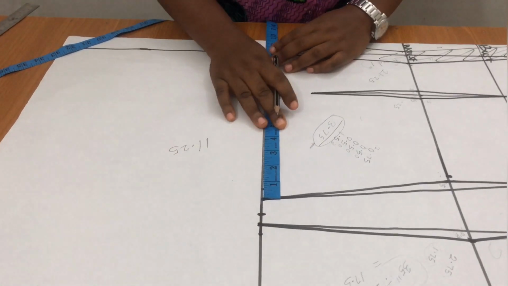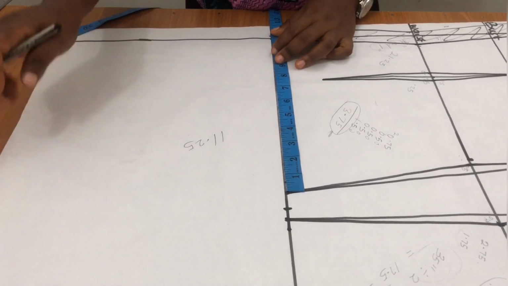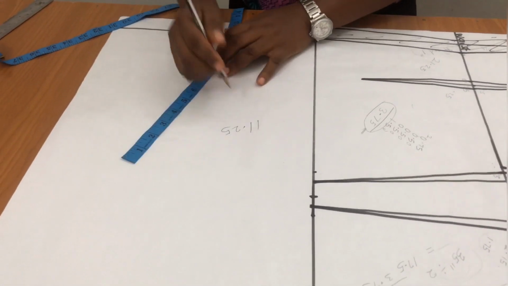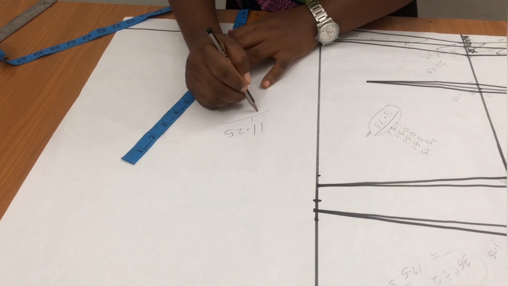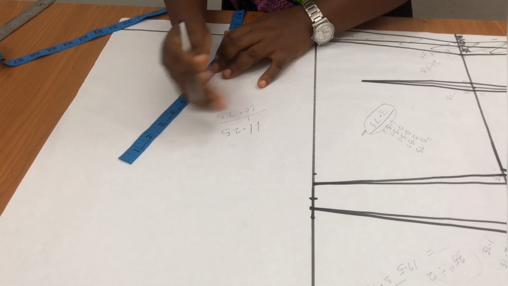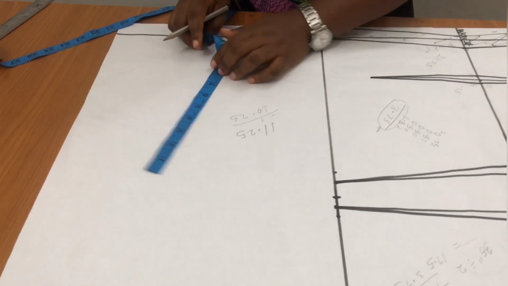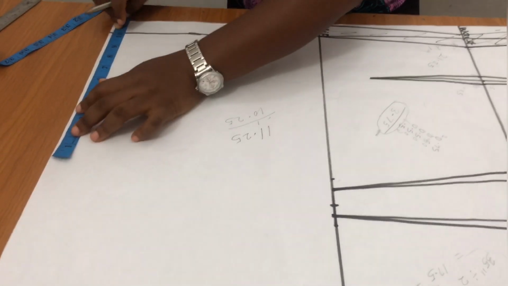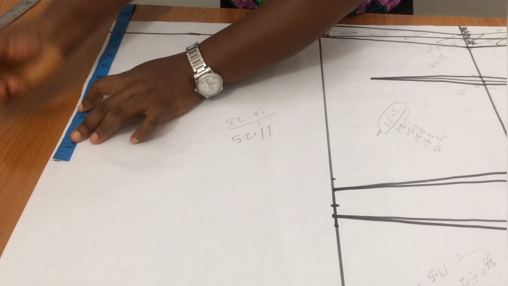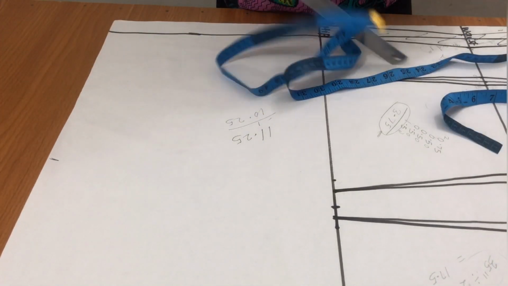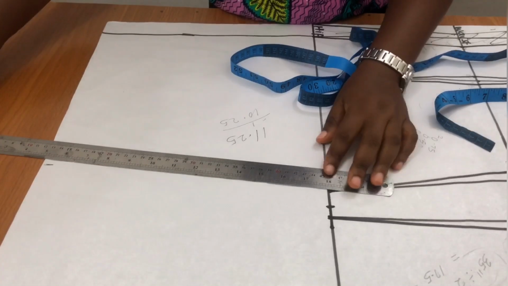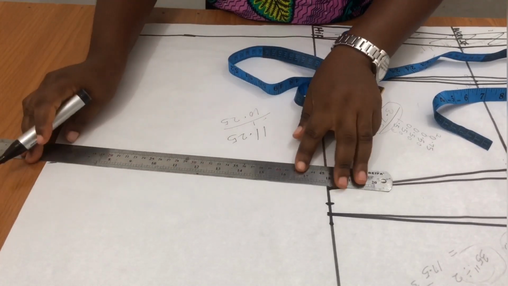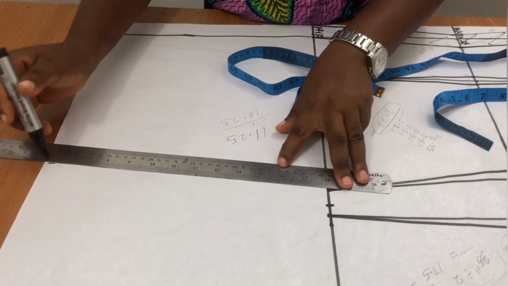You want to be taking away 1 inch at the bottom of where your own pattern will stop. So if I take away 1 inch from this, it's 10.25. That 1 inch I'm taking away is going to give room for the pencil. So that's 10.25 here for me. Then I'll just place my ruler from that hip and join it to that 10.25, which is here.